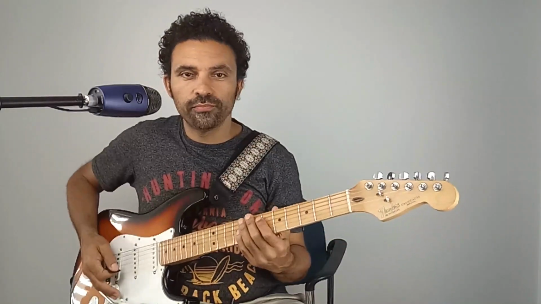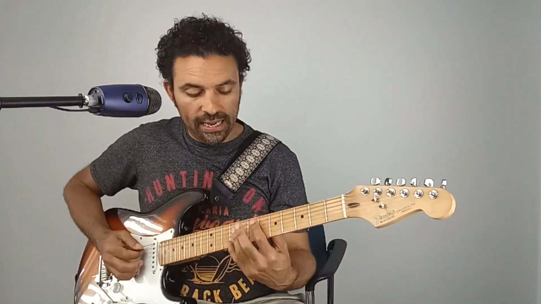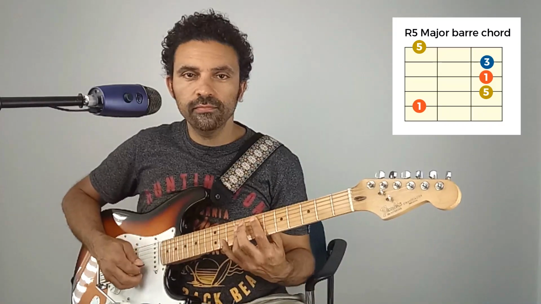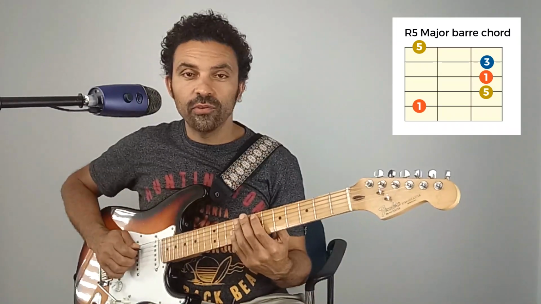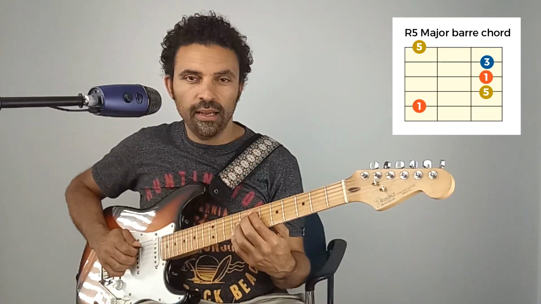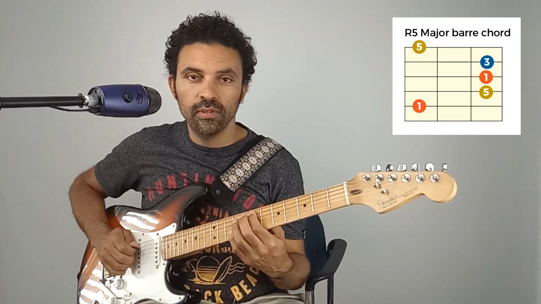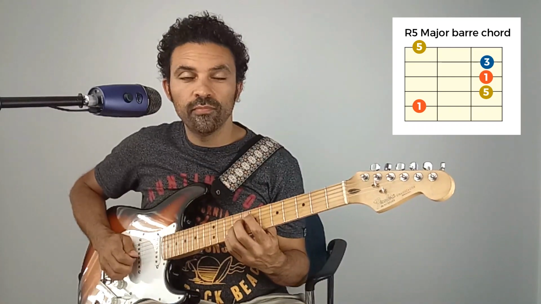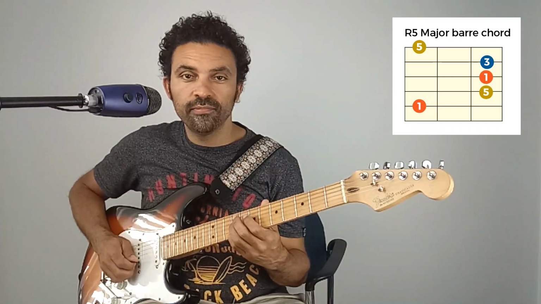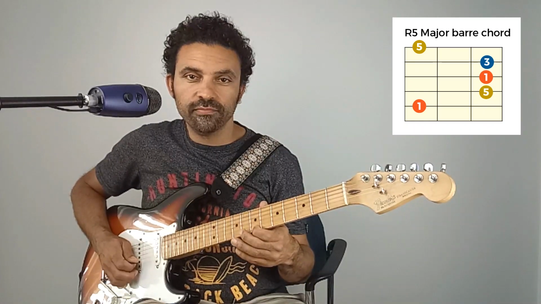So for example, with our first chord, our E, the order of the intervals or the scale degrees is as follows. We've got the 1, the 5, the octave of the 1, the 3, and the 5.